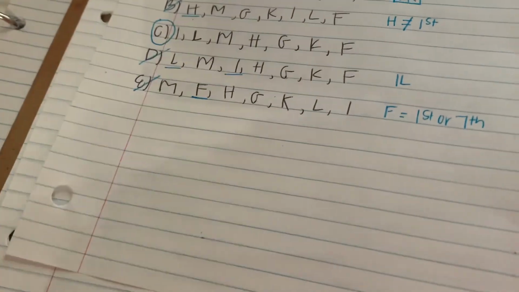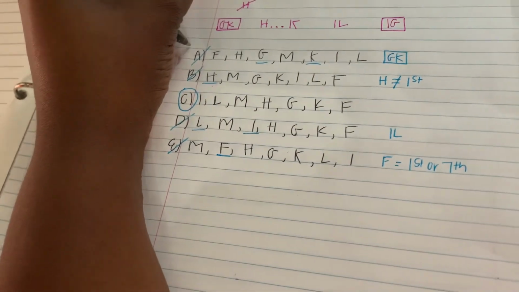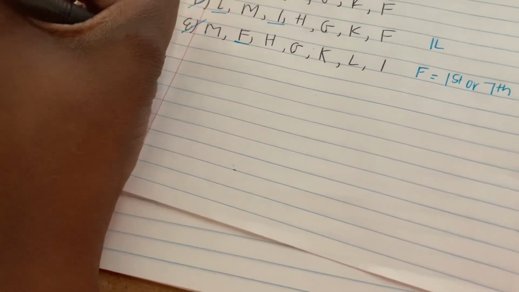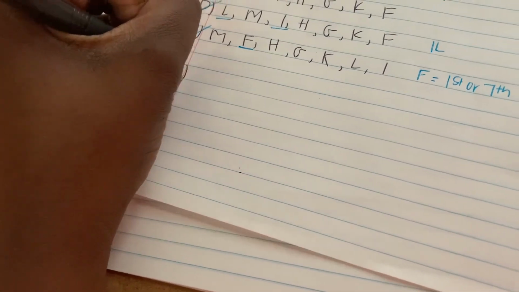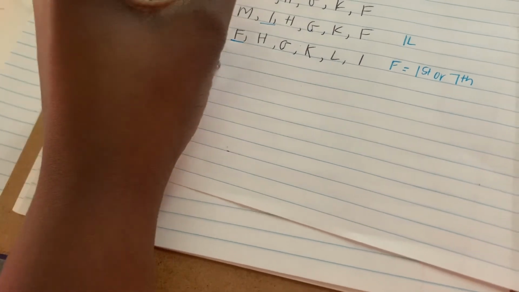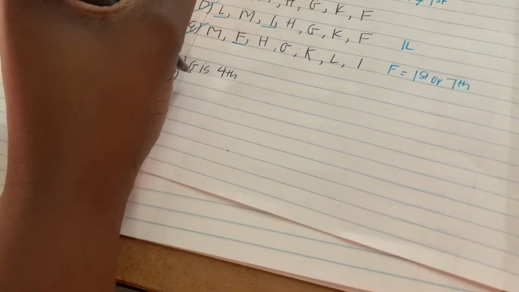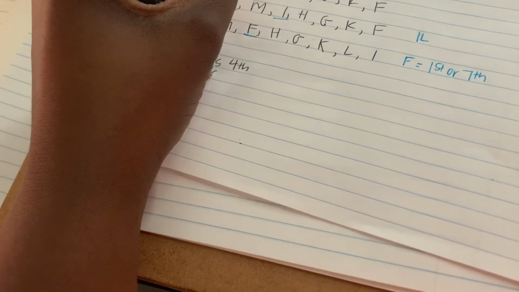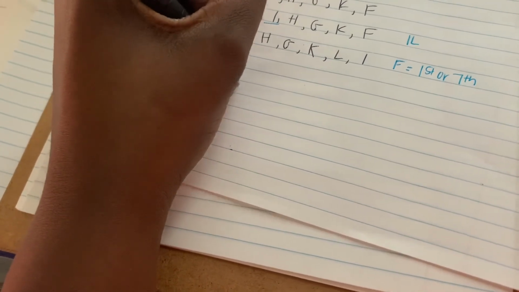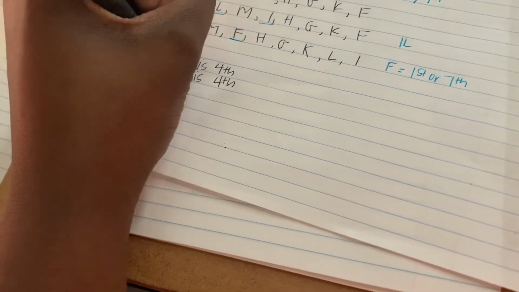Actually, I could write those choices down here. I'm going to mark this one as question number 1, and this is going to be my question number 2. I'm going to write the answer choices out: G is 4th, H is 4th, I is 3rd.